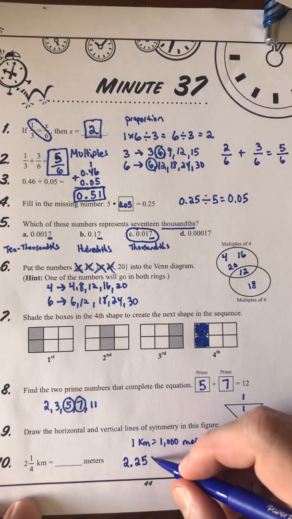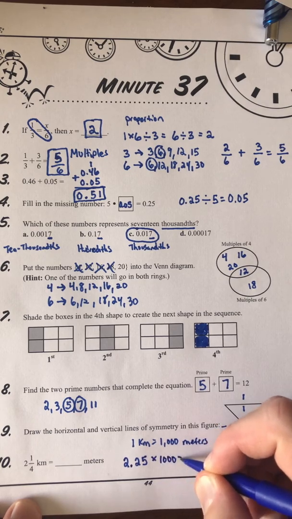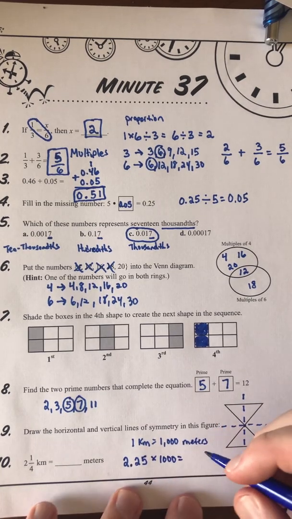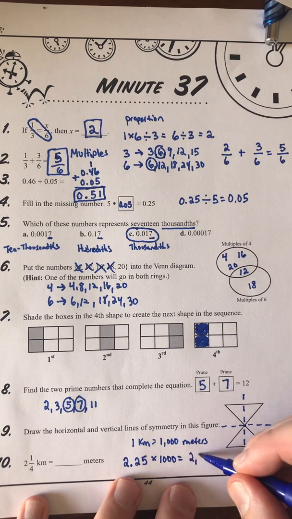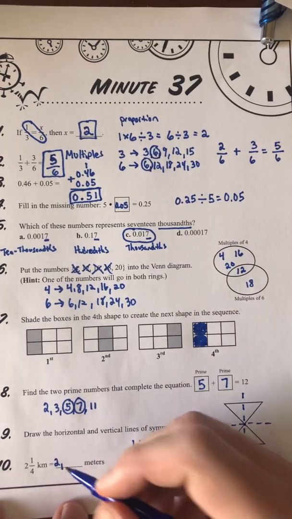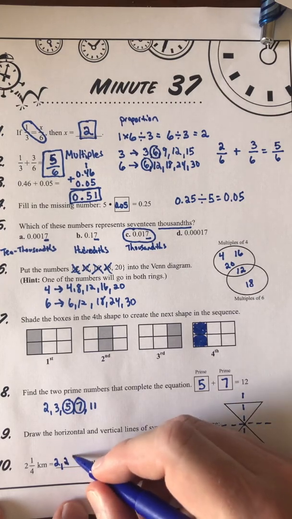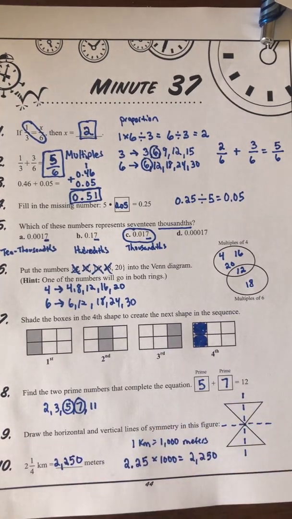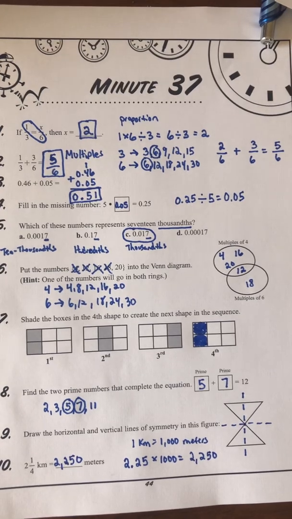And then I'm going to multiply that by 1,000. When I do that, I would get 2,250. So that's how many meters would equal 2 1/4 kilometers. And that concludes Math Minute 37.